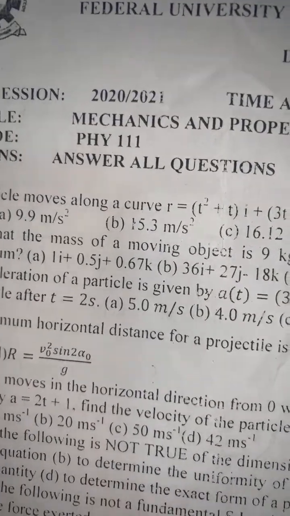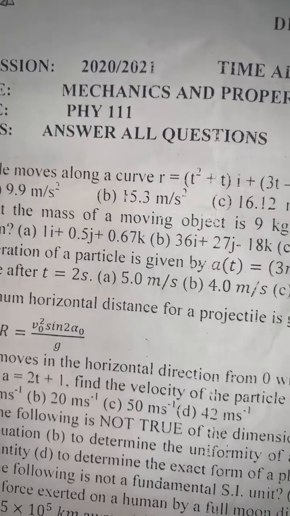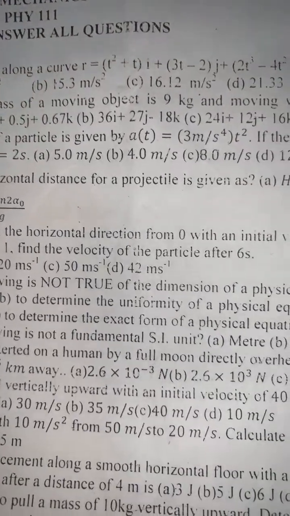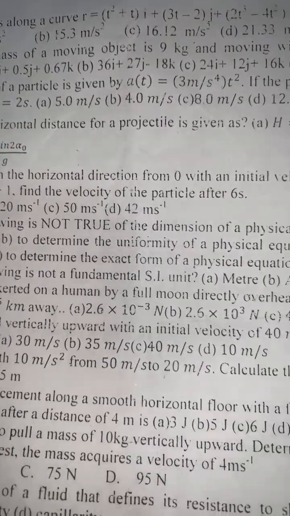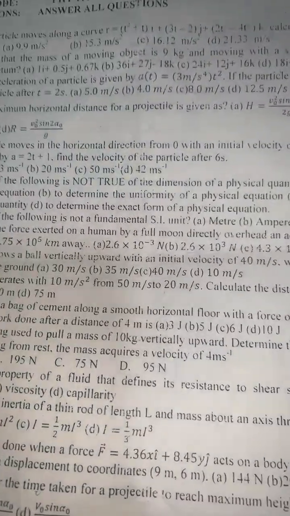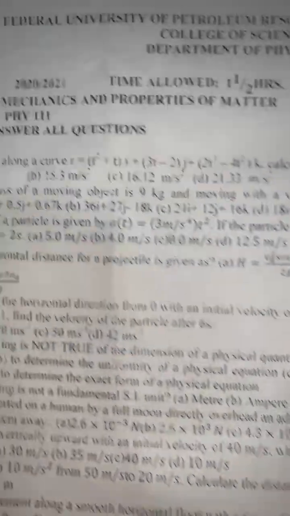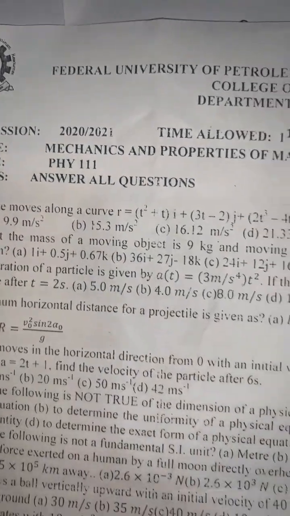2020/2021. That's the one discipline in 200 level. This is the one that failed a lot of them. A lot of them are writing these exams with you. So this is a question, exactly this question. So you can see the A.